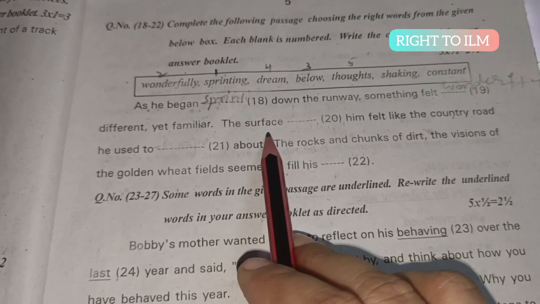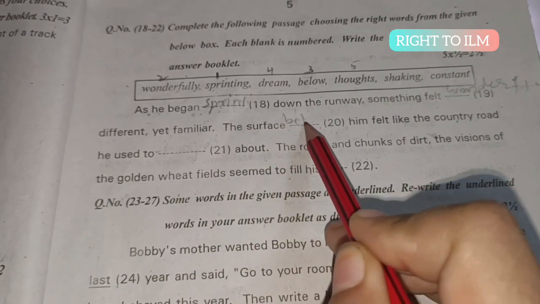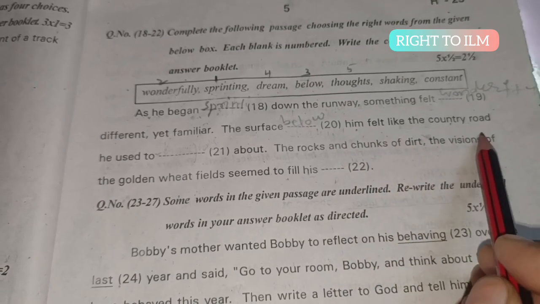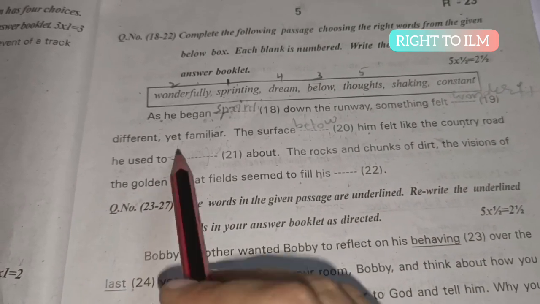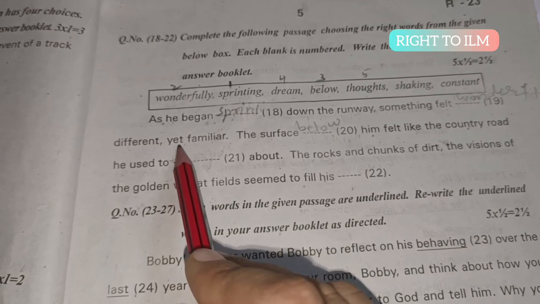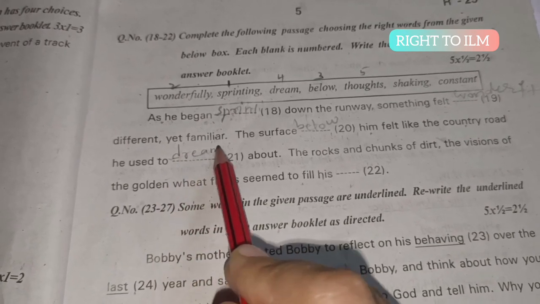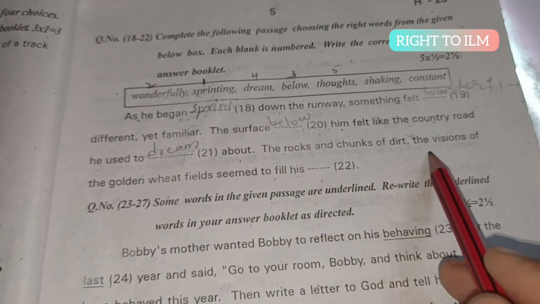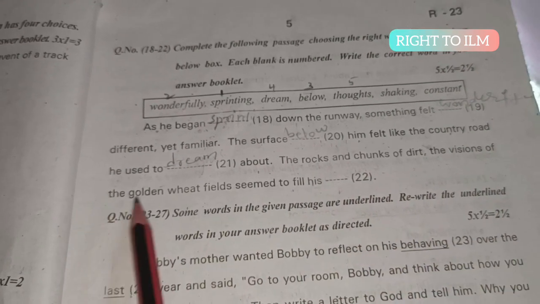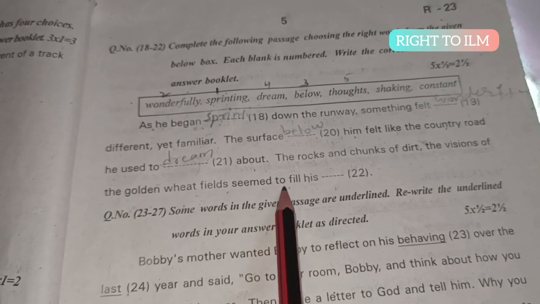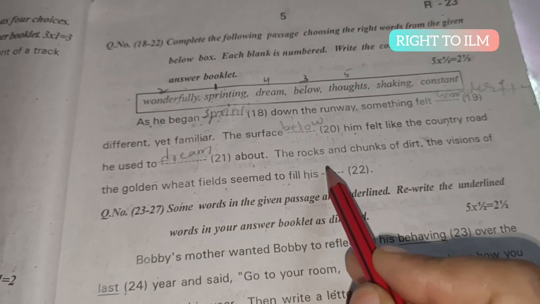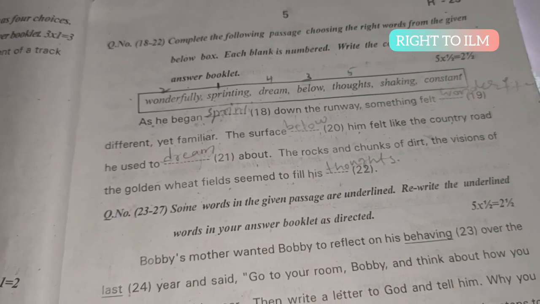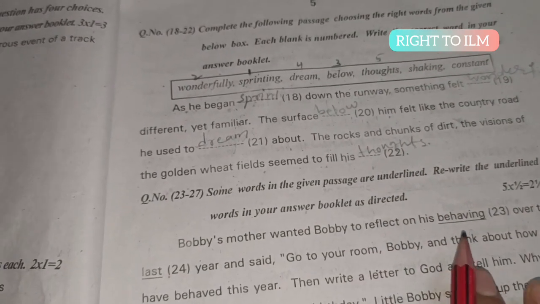The surface below him felt like the country road he used to dream about. The rocks and chunks of dirt, the visions of the golden wheat fields seemed to fill his thoughts. So this passage is from True Height, Games and Sports.